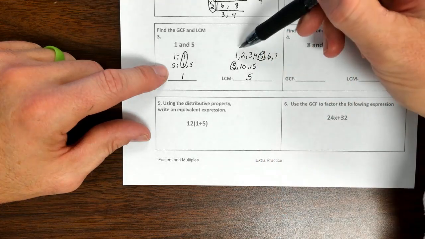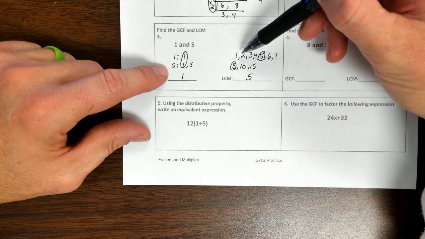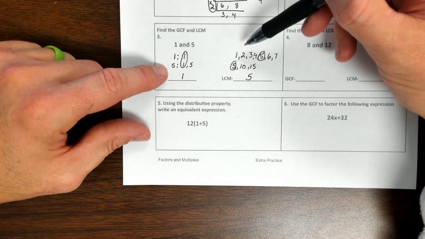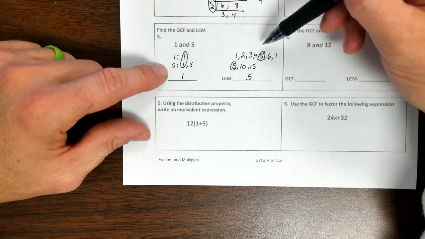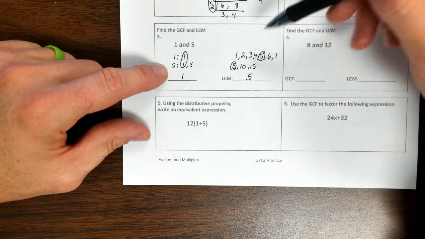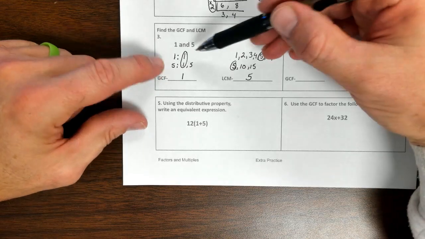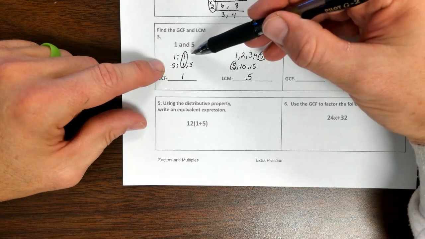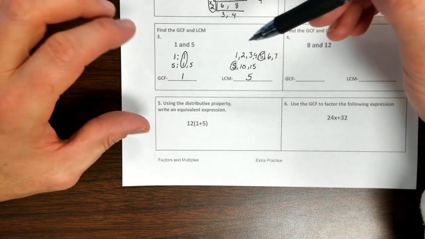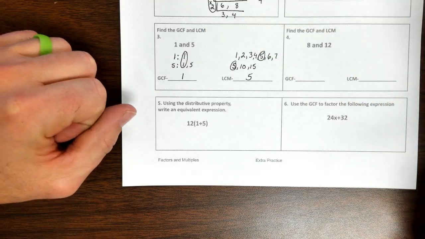Remember, multiples are like what you were counting, skip counting by. So you can count by 2s, 2, 4, 6, 8. Alright, those are multiples. Factors, remember, factors are what multiplies to get those numbers.